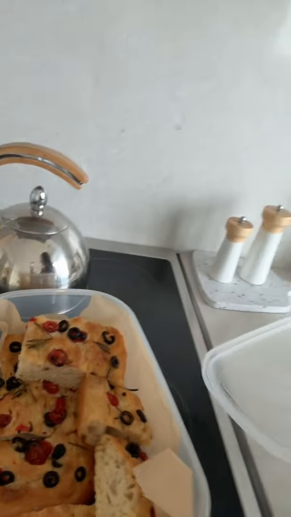I made pizza. Want to see? Well, it's kind of pizza. It's focaccia. That's all. Isn't everything after noon?